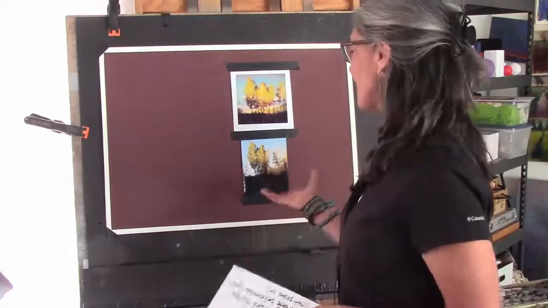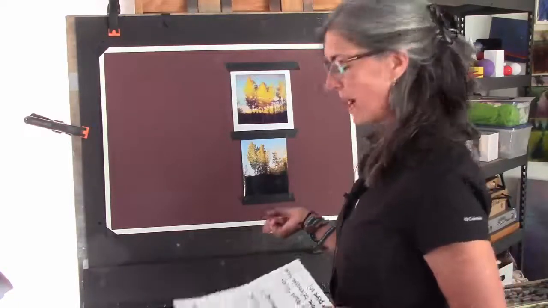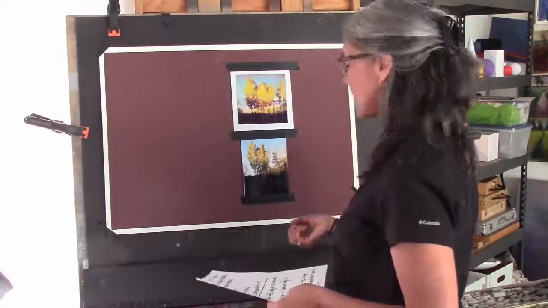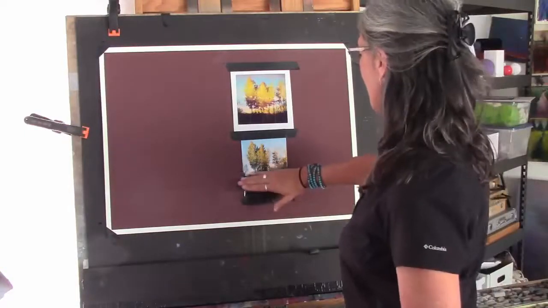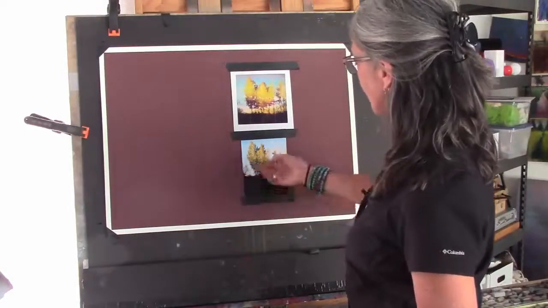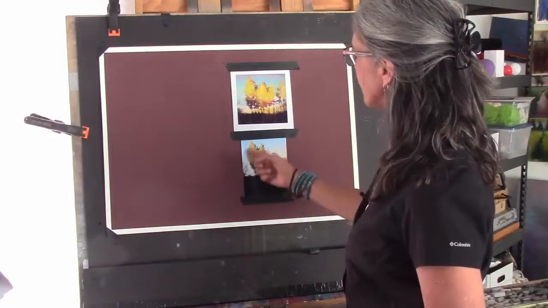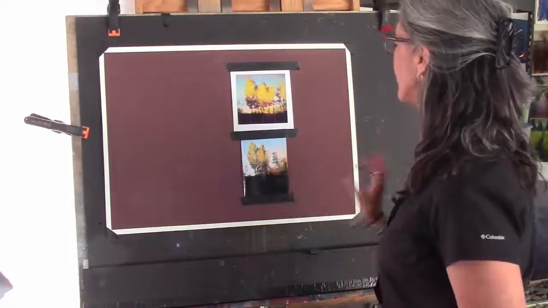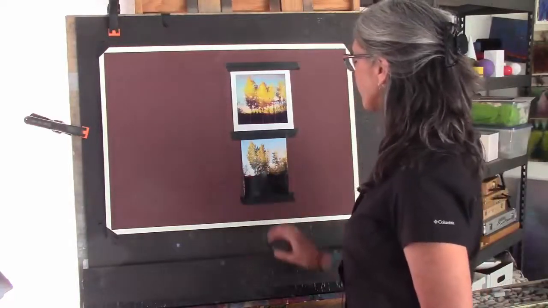So it's a pretty ordinary scene that just really caught my eye. I love when that happens. It's in half shadow, so half of the scene is in shadow and half of it's in light, which really creates this drama, and we've got the silhouetted foreground here.